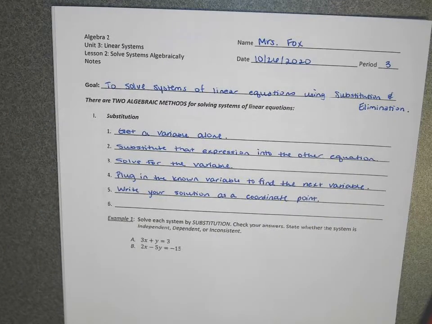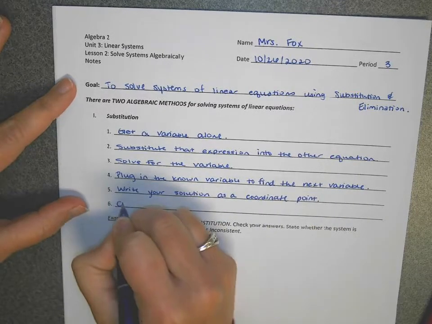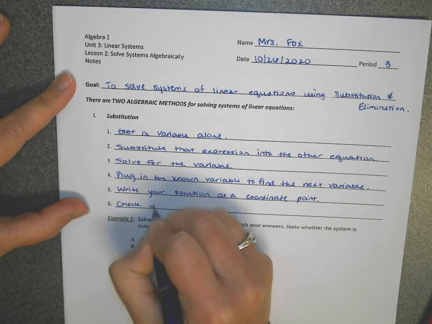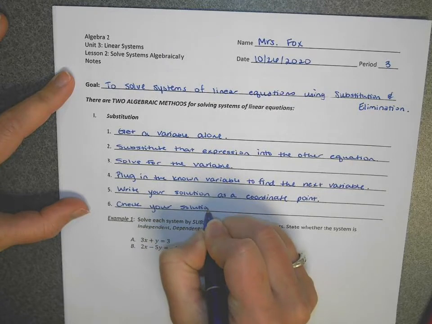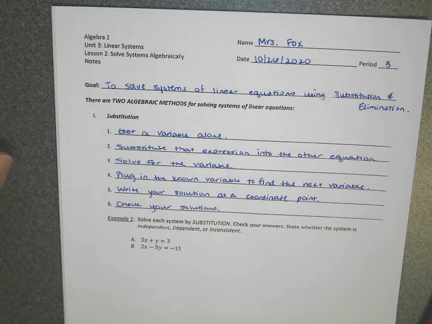The last step is to check your solution. It's always important that you check your solution because you will know before turning in your quiz whether you have it correct or wrong. And if you don't have it right, I would suggest going back and trying to find your error if you can see that it is not the correct answer. Okay? So it says solve each system by substitution, check your answers. State whether the system is independent, dependent, or inconsistent.